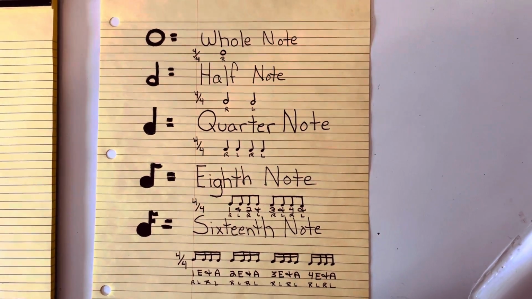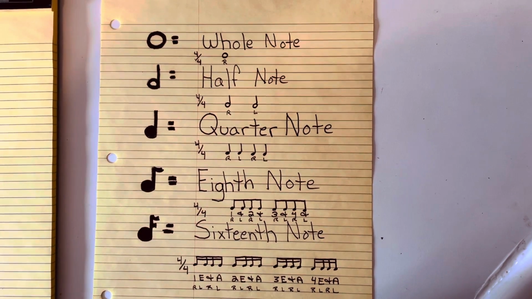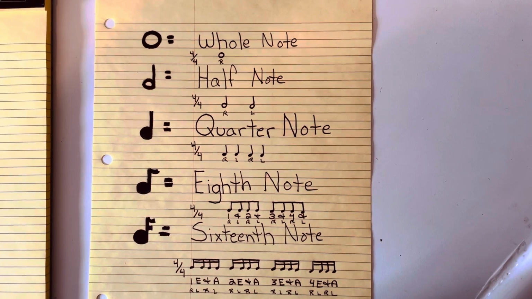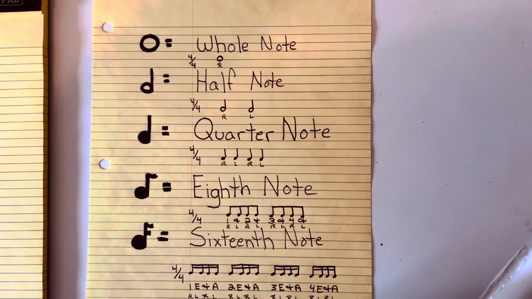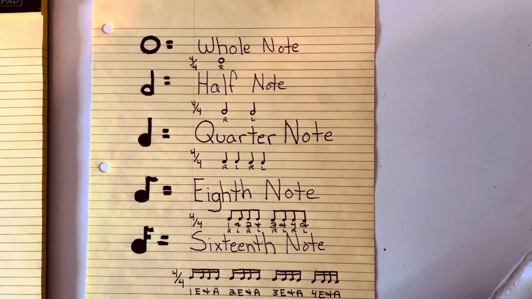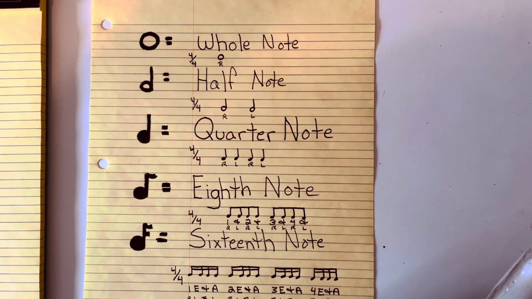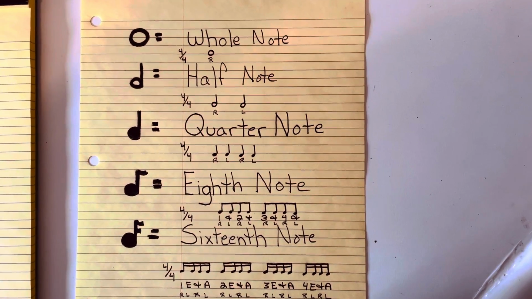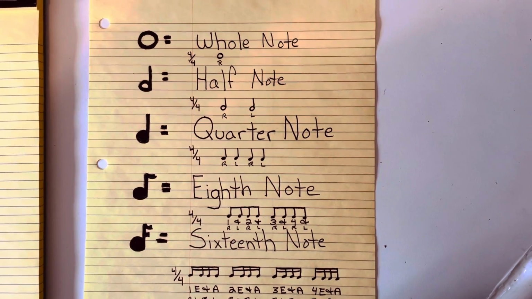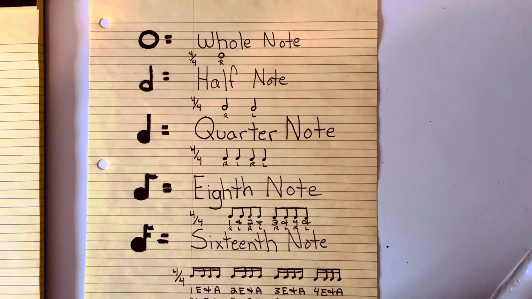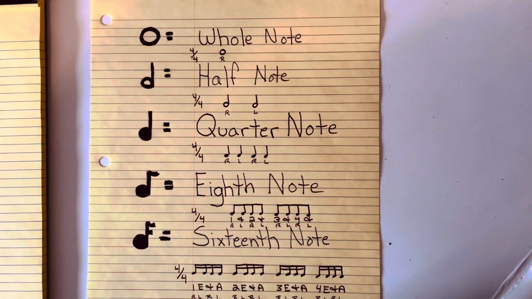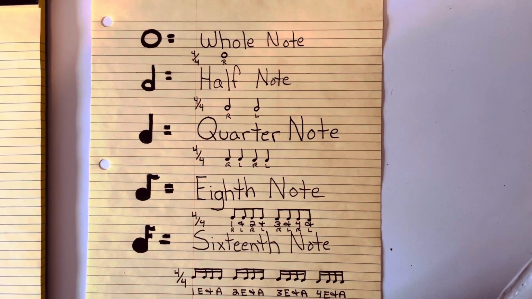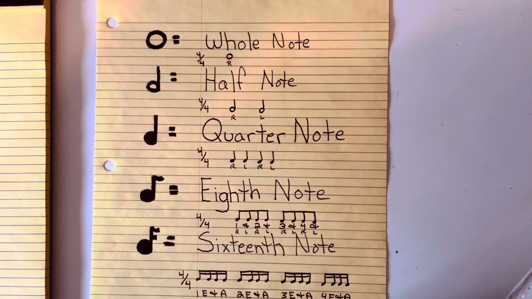Today we are going to cover the various types of notes used in music and their values, and we're also going to consider how that is implemented when using time signatures. A time signature such as 4/4 or 6/8 is used to determine how many notes per measure and what note gets the value of 1 in that measure.